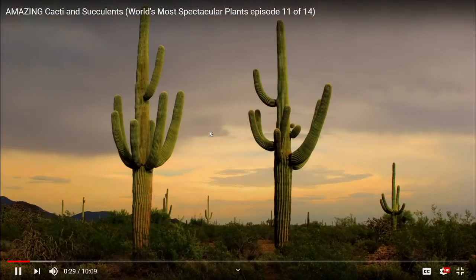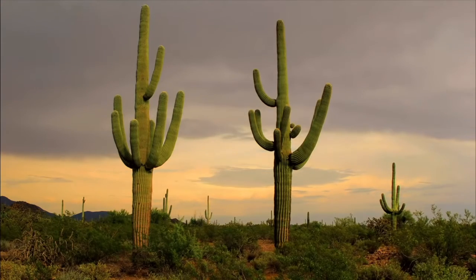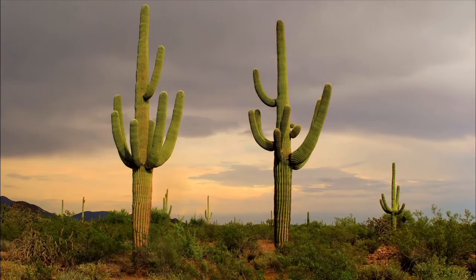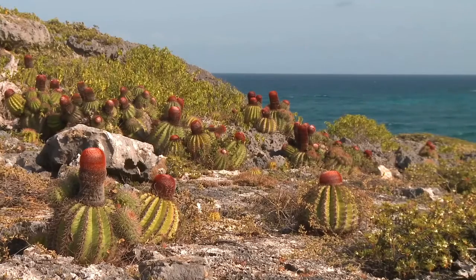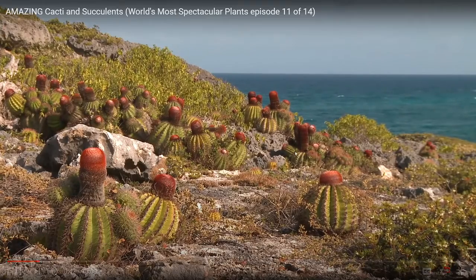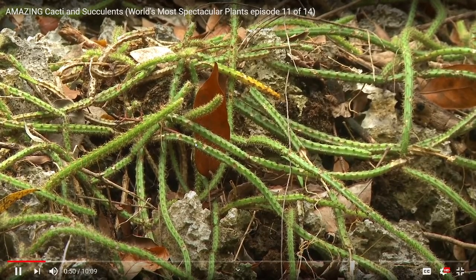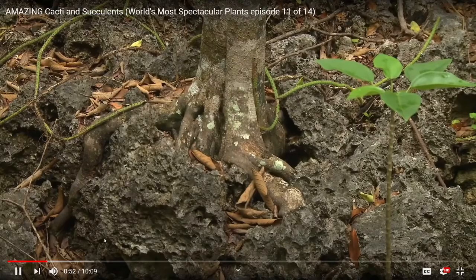grow. The word cactus usually conjures up this image: the giant saguaro cactus, which can grow over 12 meters tall. But there are at least 1,750 other species of cacti that come in all shapes and sizes, including species that grow as epiphytes and others that grow climbing in forests.